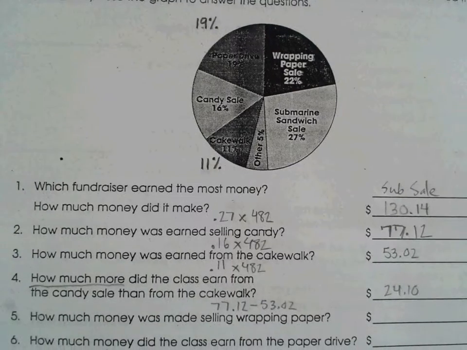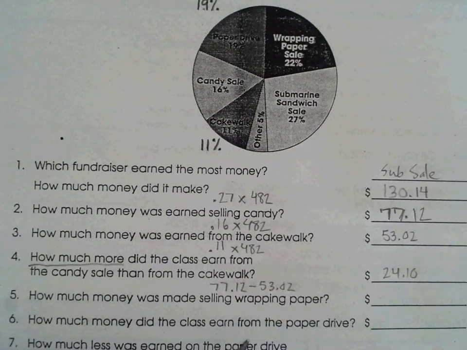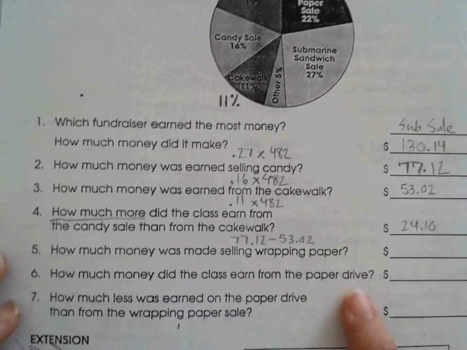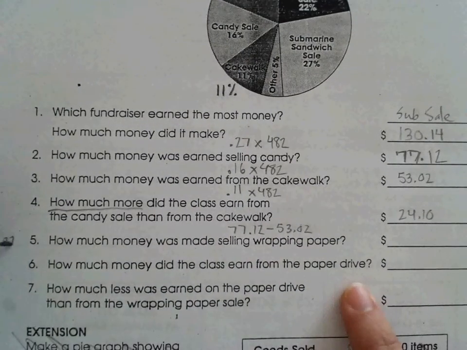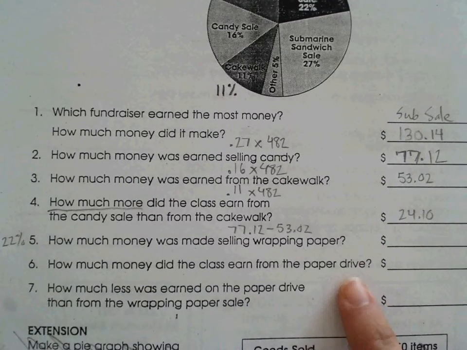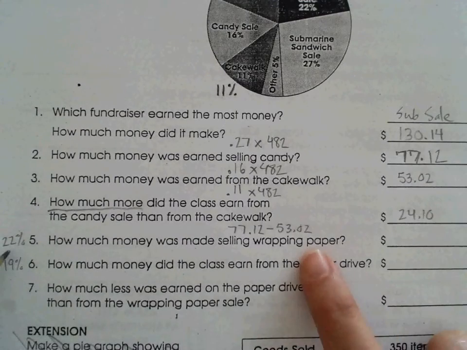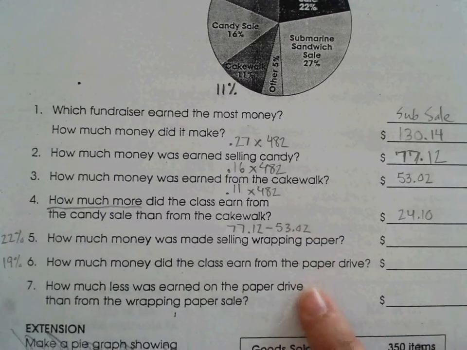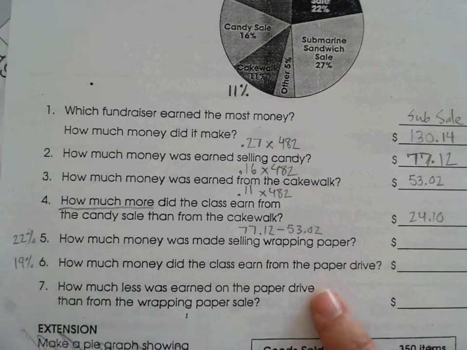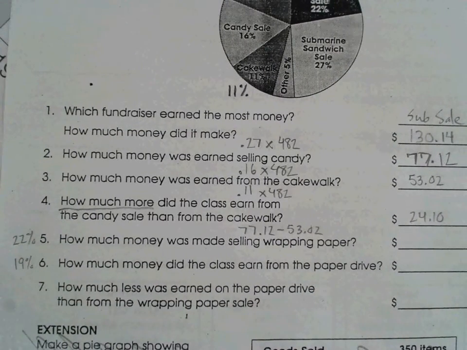I'm going to scoot this up a little bit here. And this says wrapping paper here. Wrapping paper was 22%. I'll put a little 22% over to the side here. And then the paper drive, let's see, that was 19%. So I'm going to put that down. I want you to take a second, pause this video and try 5, 6, and 7. They're very similar to some of the other ones we've already done. I know I kind of screwed up a little bit. Maybe you couldn't see the graph, so I'll put in here the wrapping paper would be 22%, and the paper drive would be 19%. So take a second, pause this video, and see how you do on 5, 6, and 7.